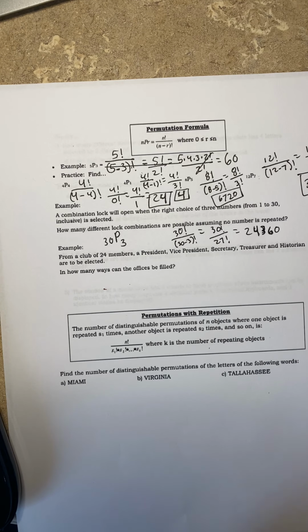Okay? So then we have a club of 24 members. President, vice president, secretary, treasurer, and historian are to be selected. How many ways can the offices be fulfilled? And again, this is why permutation is important, because if I have one person that's president and another person's historian, and then I switch those up, that's a different choice, because they have 2 different roles there. So that's why it's a permutation, because the order matters there.